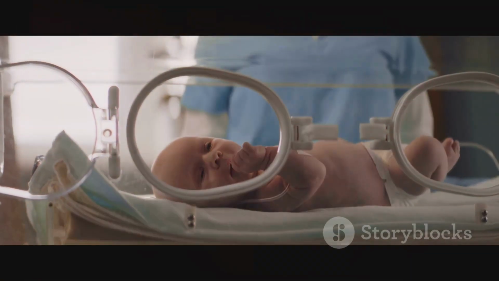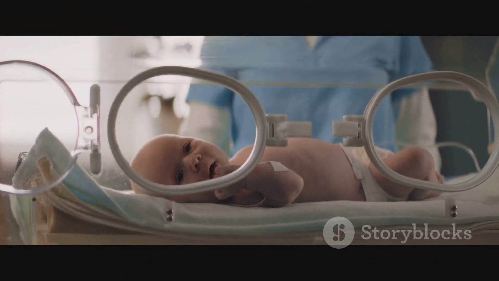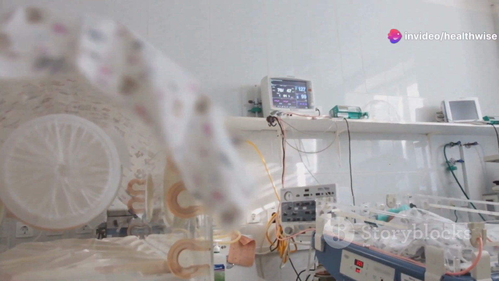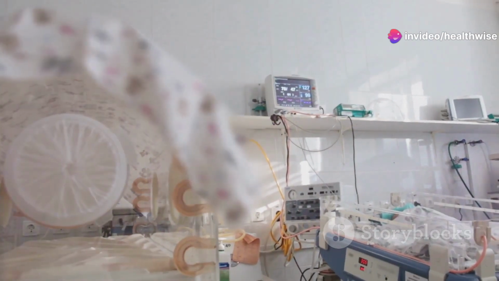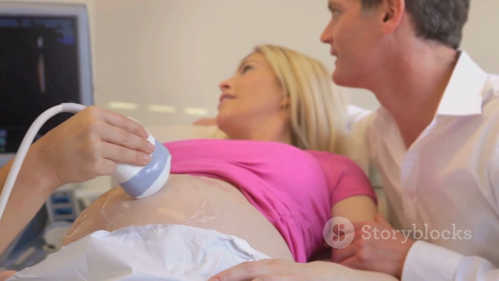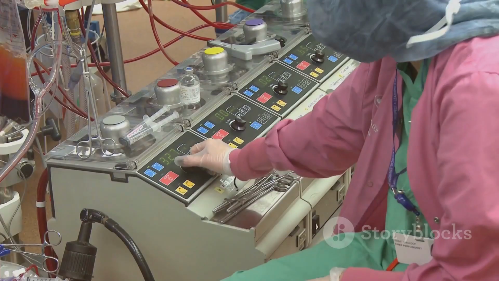Incubators are also used in IVF, or in vitro fertilization, clinics. They provide the necessary conditions for fertilizing and growing embryos outside the body. This application has revolutionized reproductive medicine and helped countless couples achieve their dream of having children.